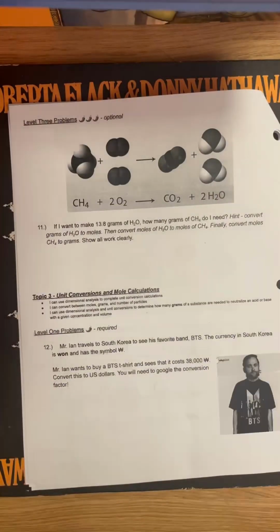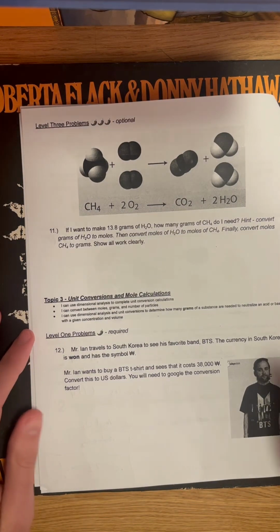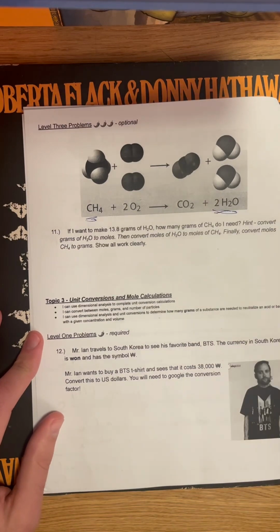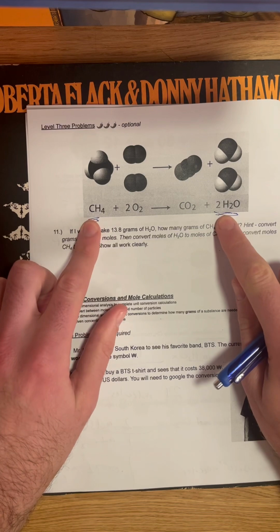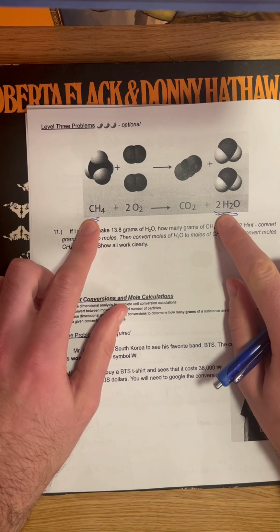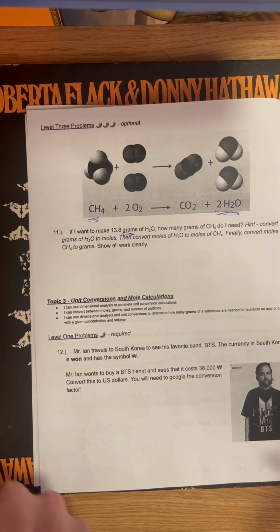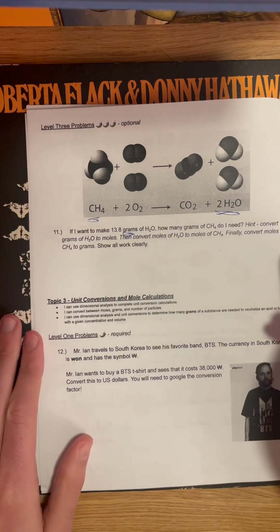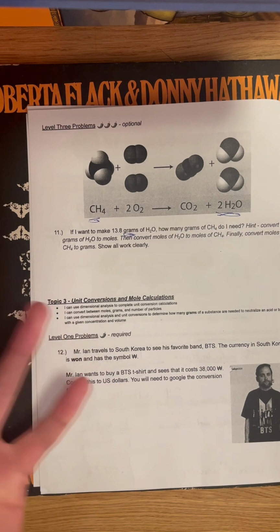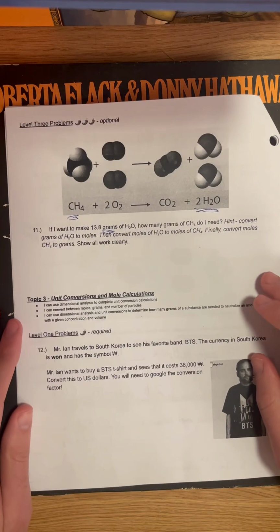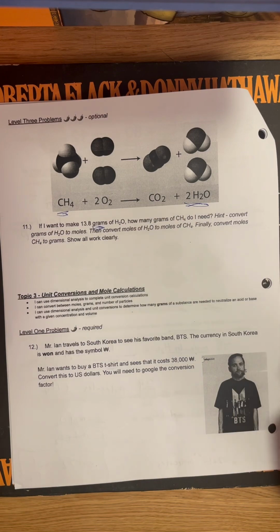Spicy problem. I want to make 13.8 grams of water. How many grams of CH4 do I need? So the moles are doubled, twice as much H2O as CH4 gets put in. But in order to do this, I have to convert from grams to moles and then back. So this is going to be actually a 3-step conversion. It does give us a hint. So when these come up on the midterm, if they're multi-step problems, you'll get a little bit of guidance so that we're not kind of overwhelming our brain. But take it slow, think of each step logically.